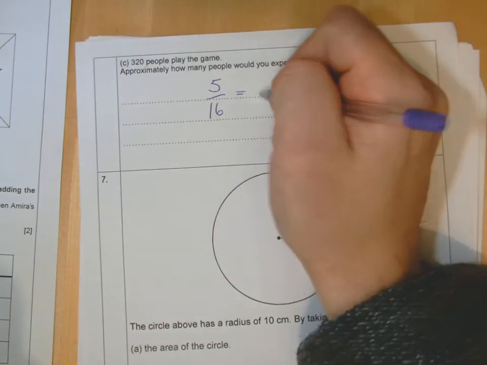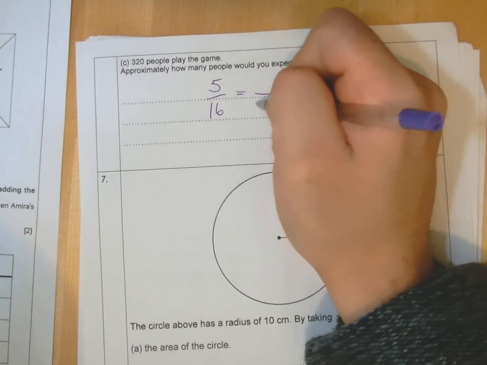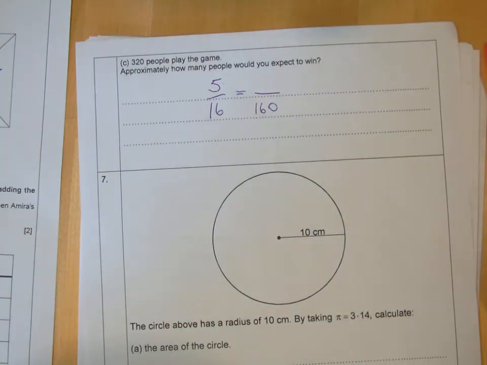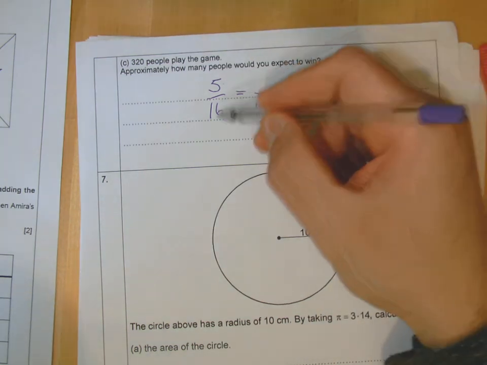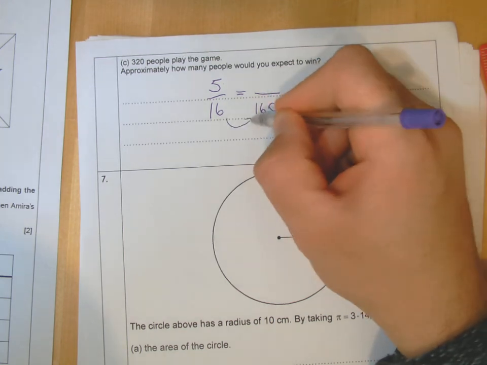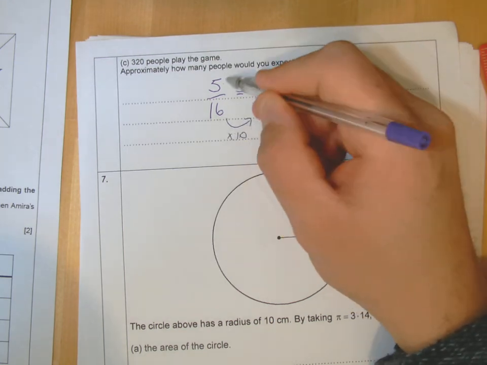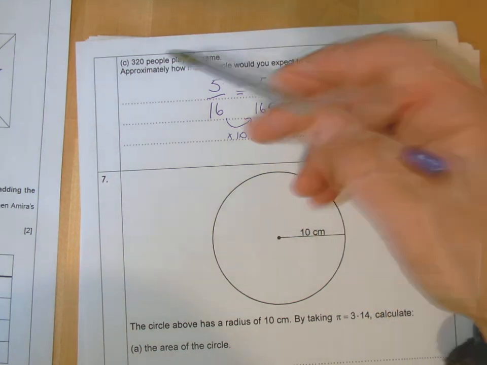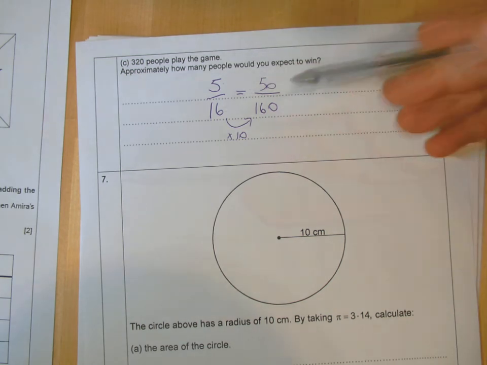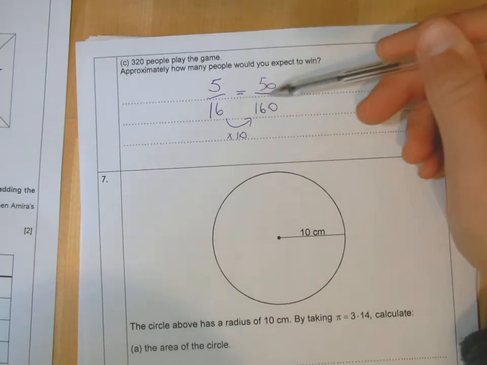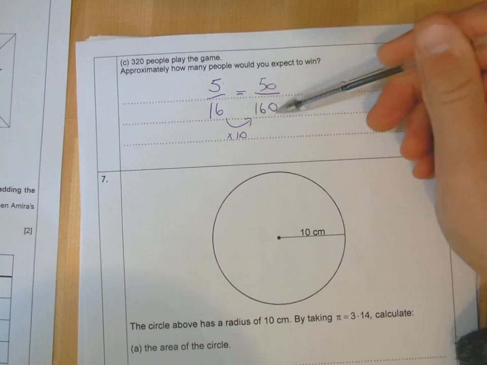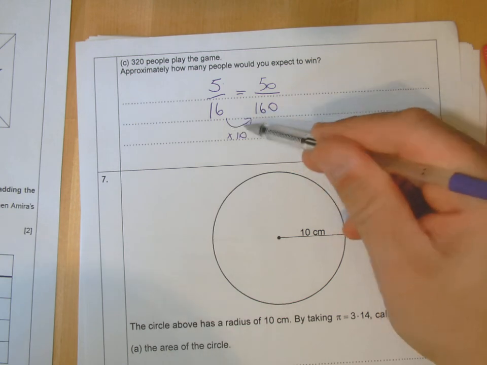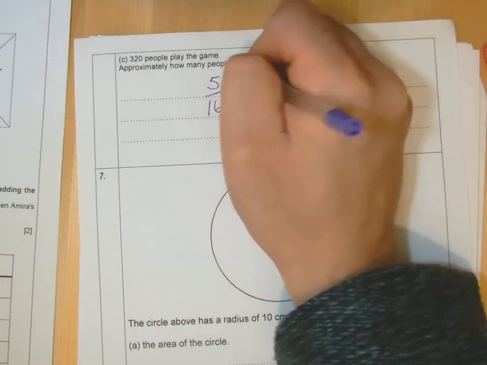One way you could do is times it by 10. Now, if you times it by 10, you add a 0, because you're making it 10 times bigger. But if you times the bottom by 10, then you need to times the top by 10 as well, so you get 50. Now you might be thinking, well, you haven't got 320 people yet. I haven't, but I'm getting close to it. What I've shown now is how many would win if 160 played, and I've just scaled my fraction up by multiplying the bottom by 10 and then doing the same to the top.